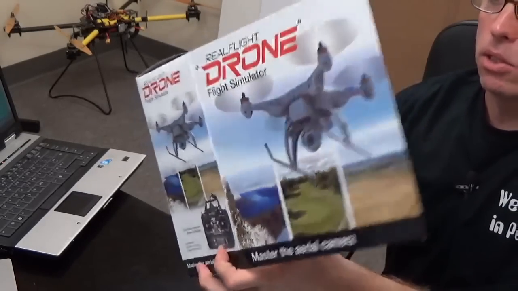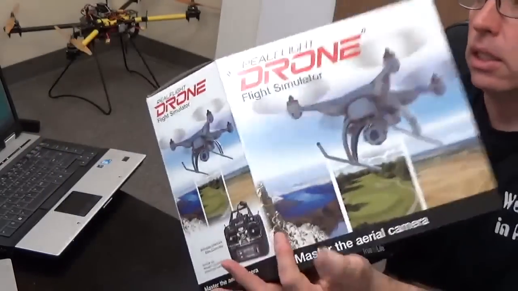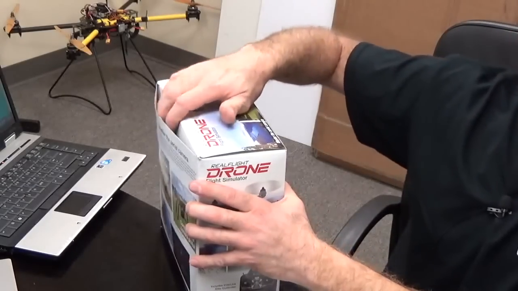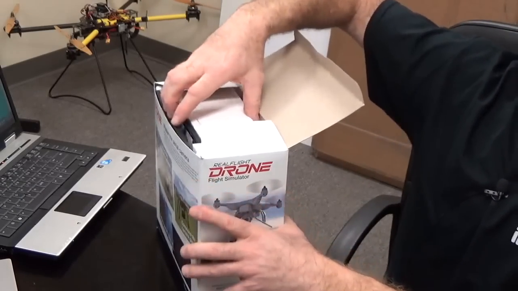Okay, so here's the box. It looks good. Okay, you open up the box. Now this is the version that includes the Interlink controller.